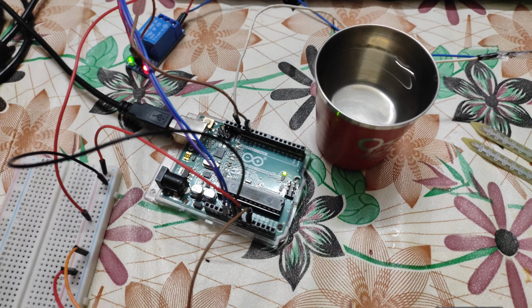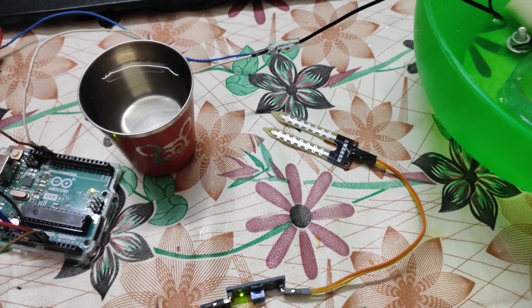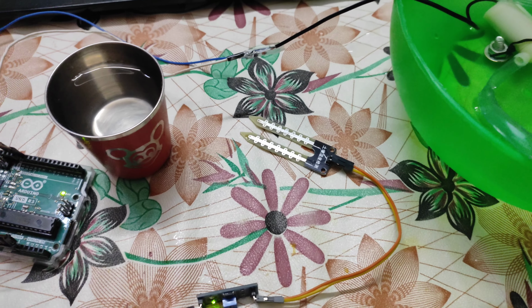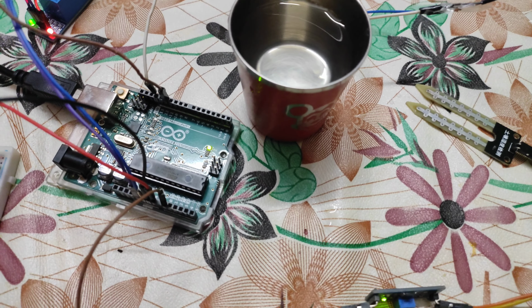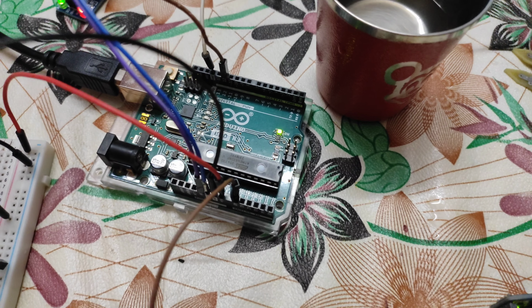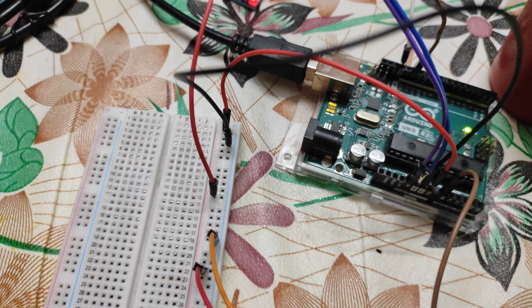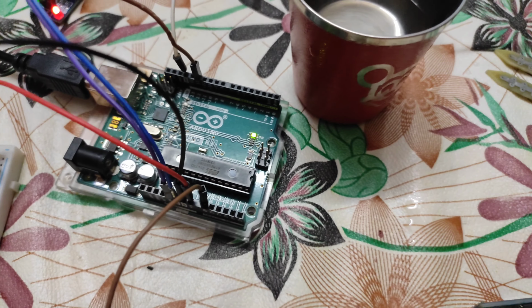So in this video we saw how TDCI facilitates real-time control and monitoring of a plant irrigation system using Arduino. The system can be adapted for various other automation tasks, making it a powerful tool for real-time projects.